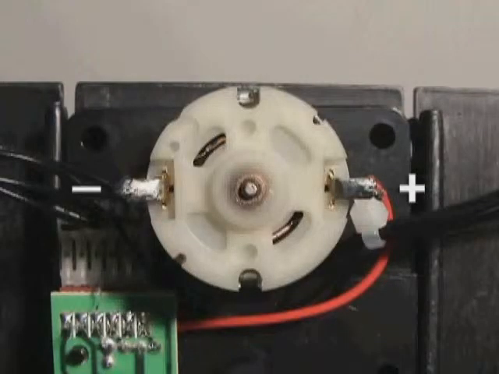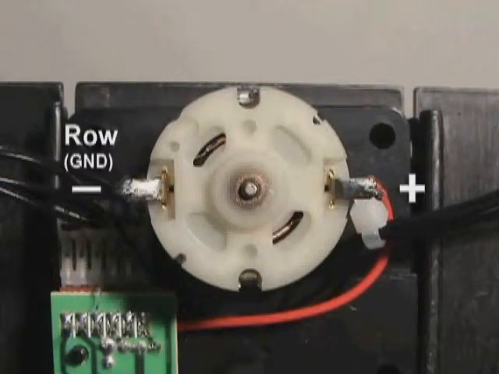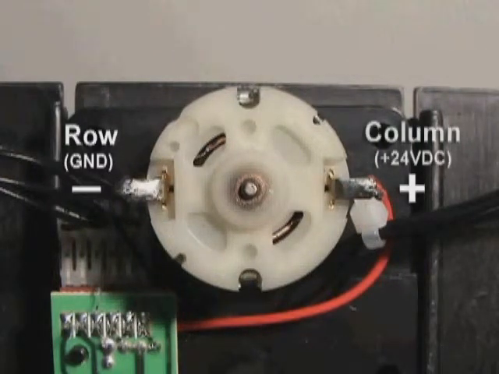Since a matrix cannot directly control AC motors, the snack merchandiser uses 24-volt DC motors. Remember that for a matrix to work, both row and column signals are required. In this case, the row controls the DC ground to the motor, while the column controls the plus 24 volts DC power.